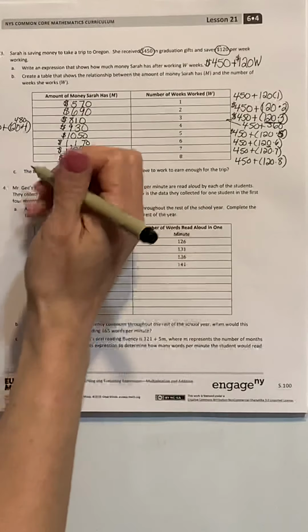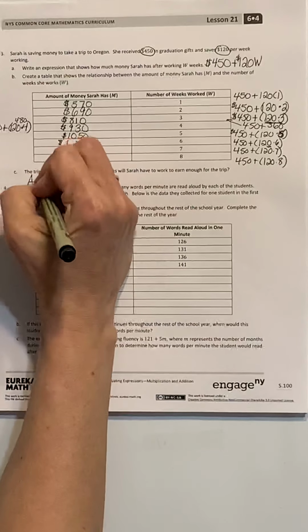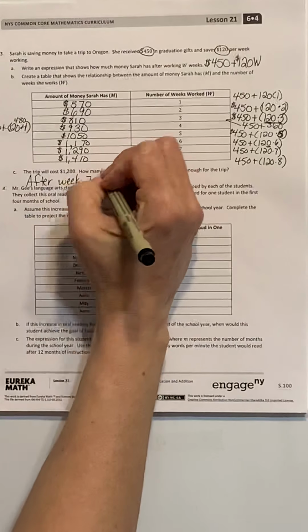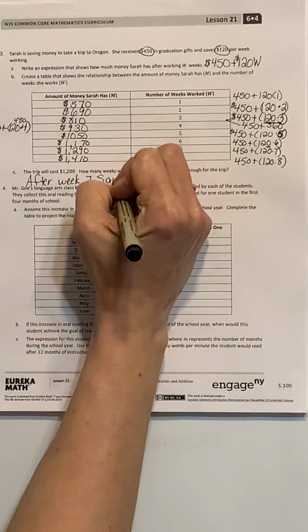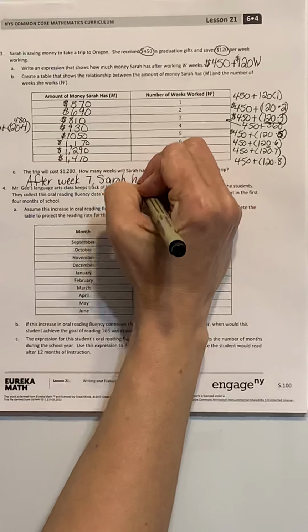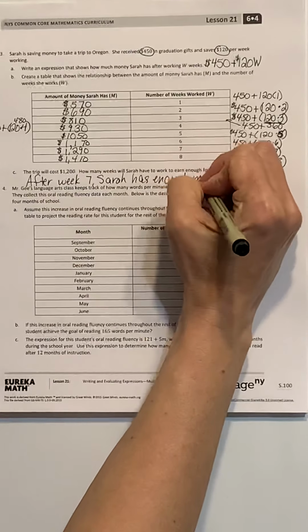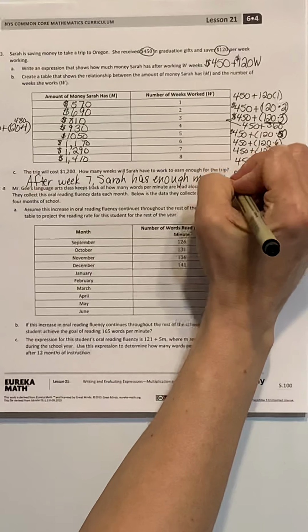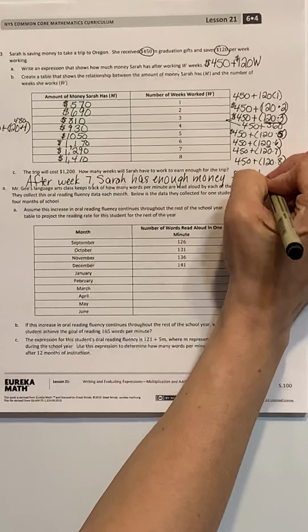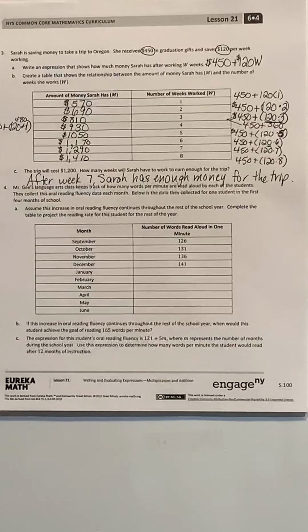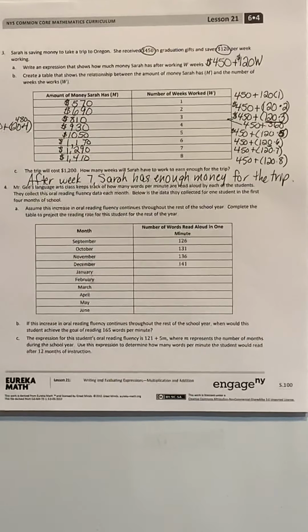So after week 7, Sarah has enough money for the trip. Now she actually has $90 over, so she already has $90 spending money. So her hard work has paid off for her trip to Oregon.